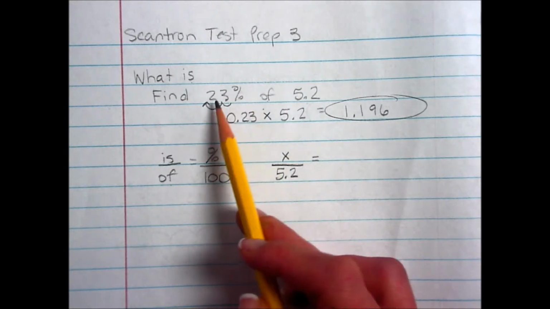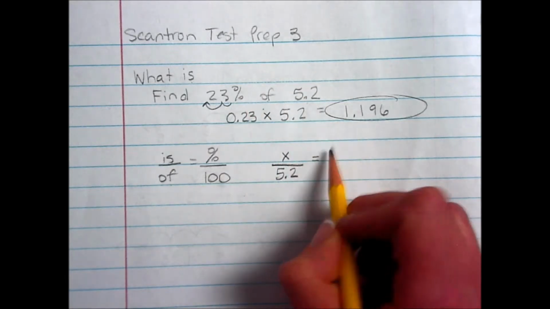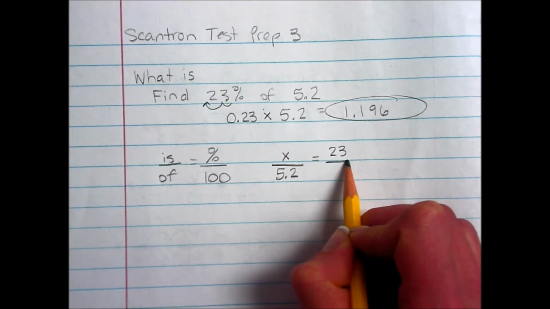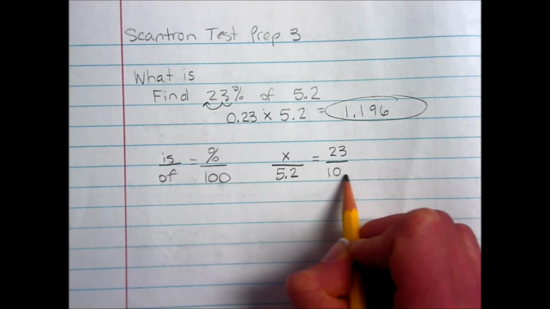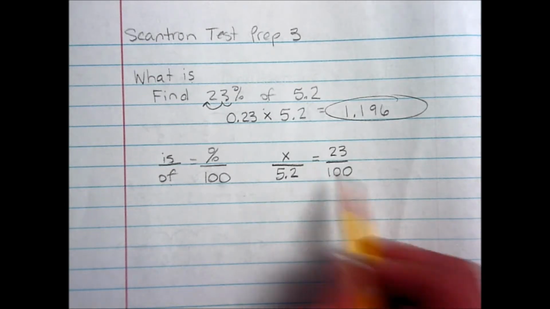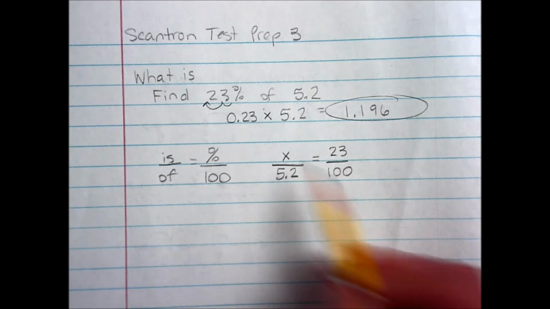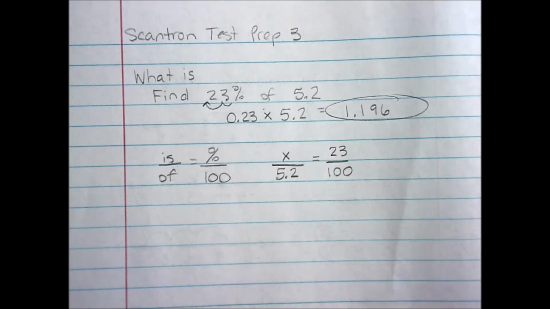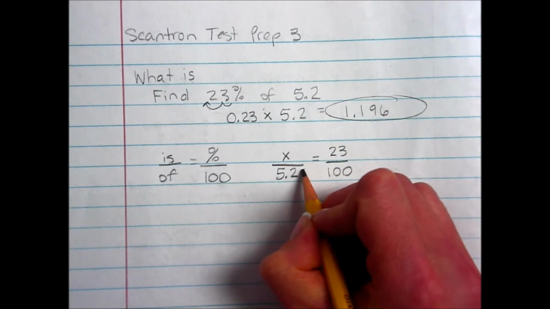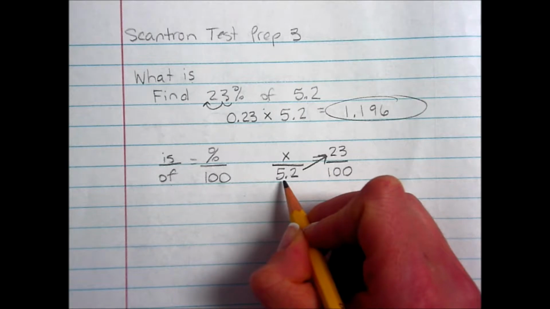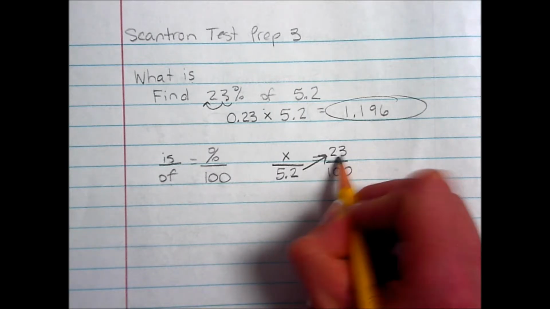Equals your percent. See, 23 is the percent, so you just put a 23. And remember, percent means out of 100, so that's why we put it over the 100, and we always put that 100 in that corner. Now from here, we can solve for x by using our little method called multiply up, divide down, if you'll remember that. We go diagonally, we multiply up, so 5.2 times 23 in your calculator.